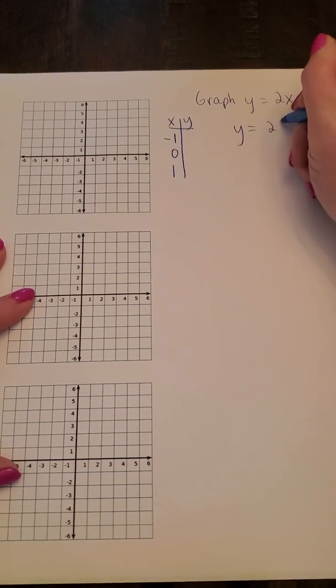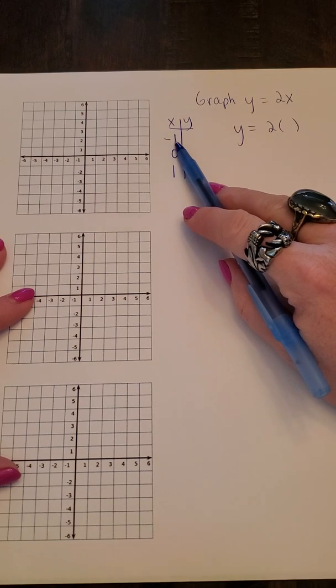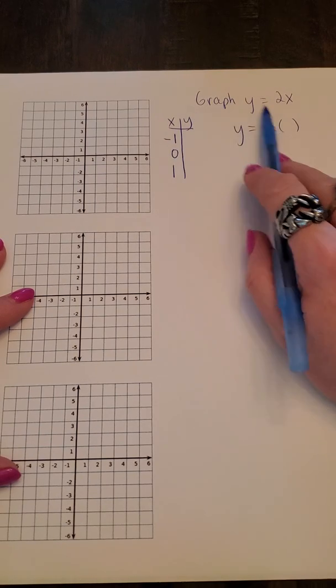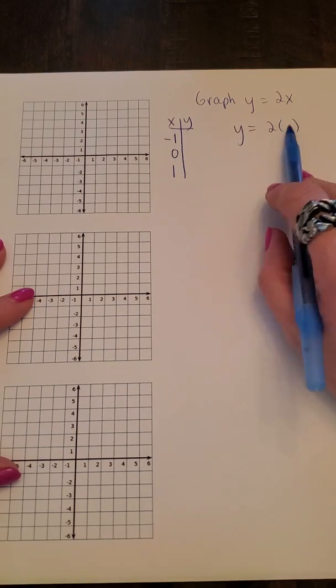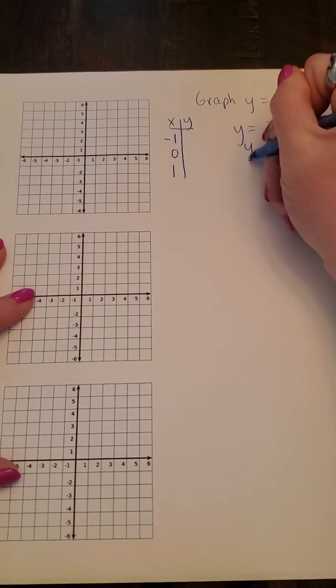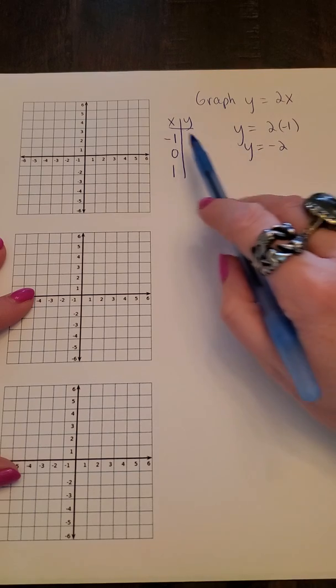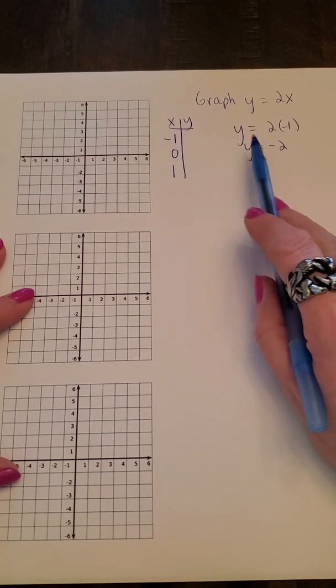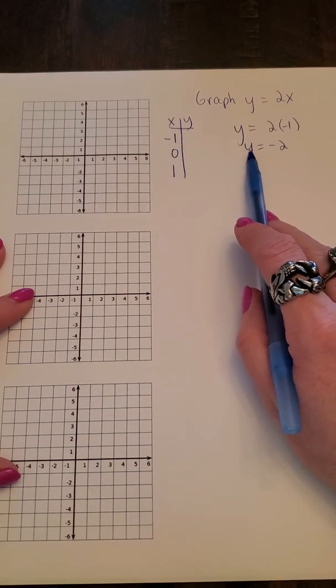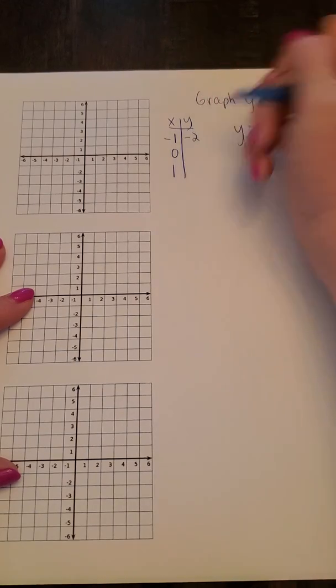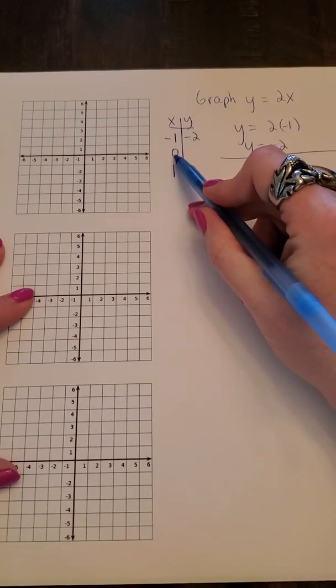Y equals 2x. My first input is -1, so put that into the equation at x equal to -1. Y equals 2 times -1 is -2. So when x equals -1, y equals -2, and that's the output. Let's do the next one.